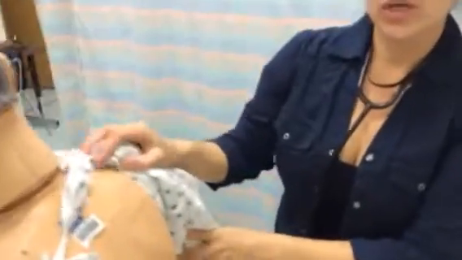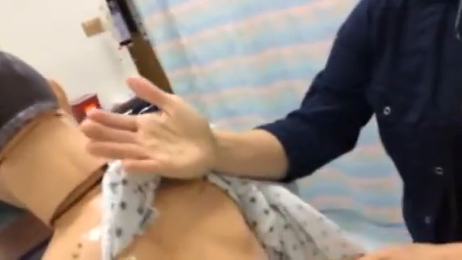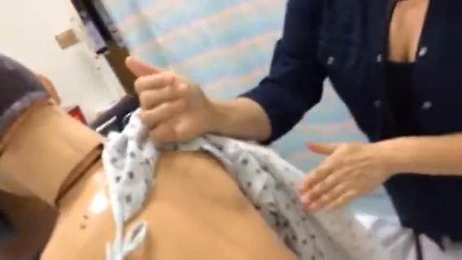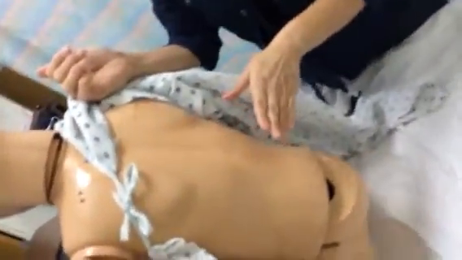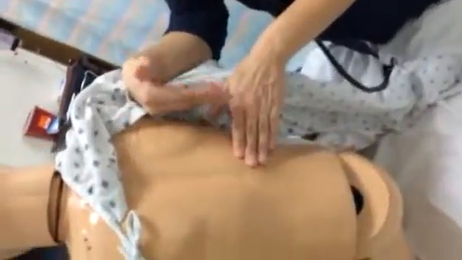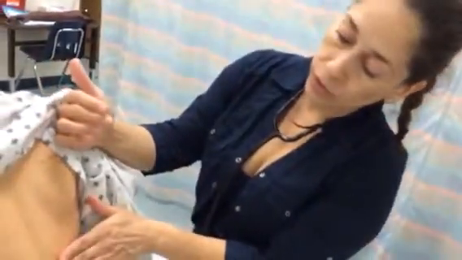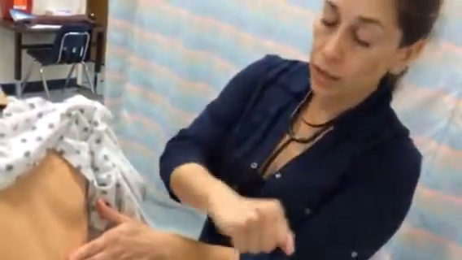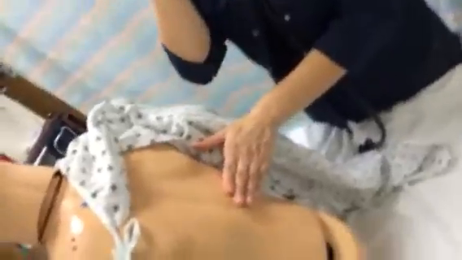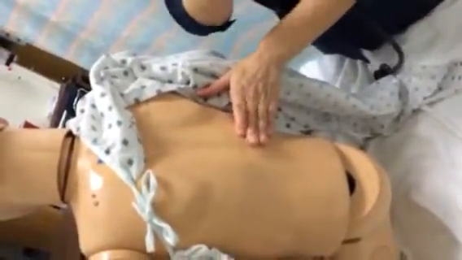You're gonna percuss the kidneys. You're gonna place the non-dominant hand in the costovertebral angle. That's where the ribs get together with the vertebral column. You put it right there, and with your dominant hand, you're gonna hit it very light. I mean, not too hard.